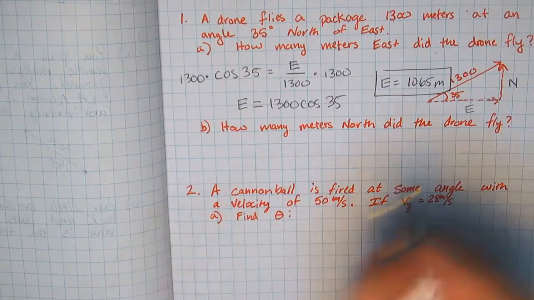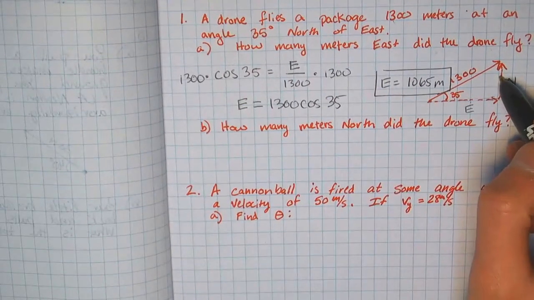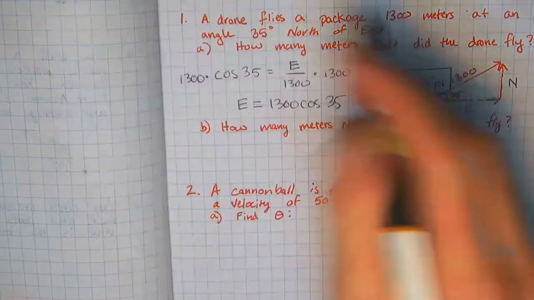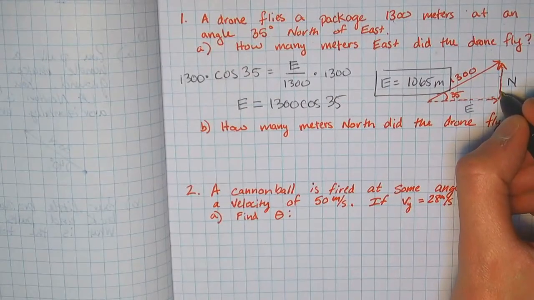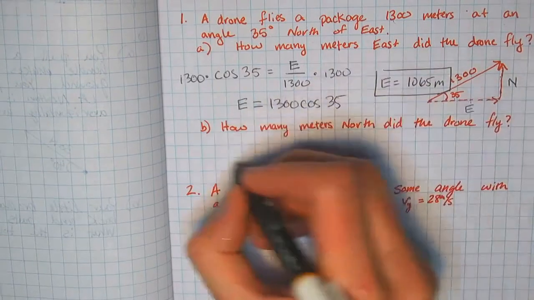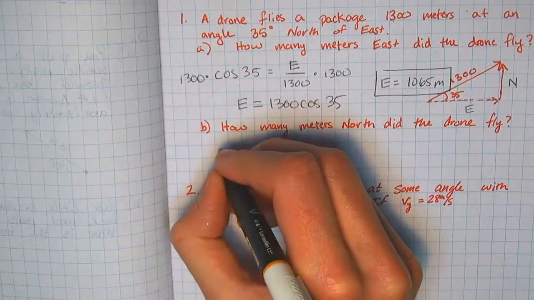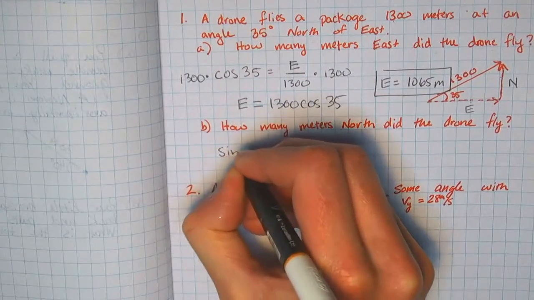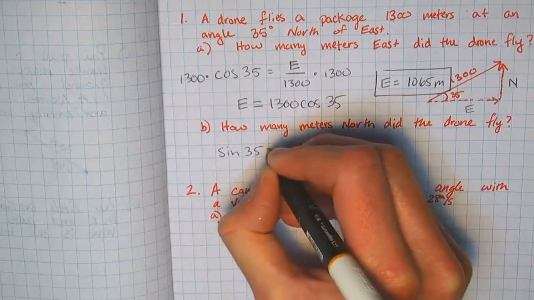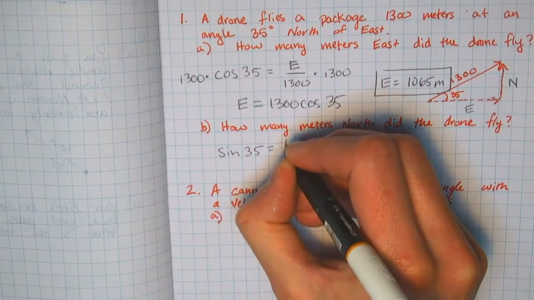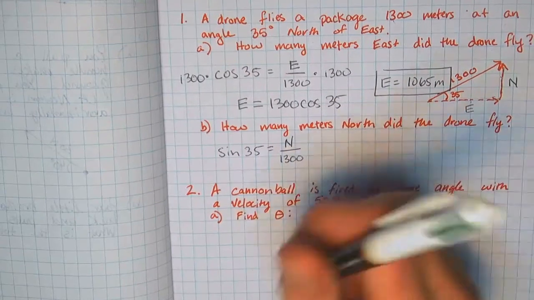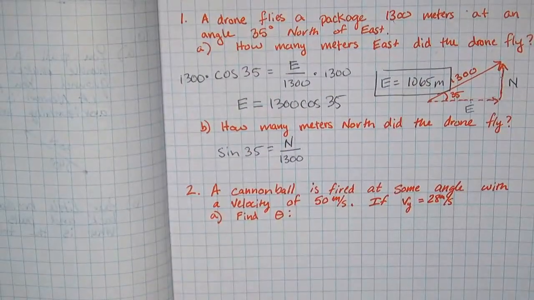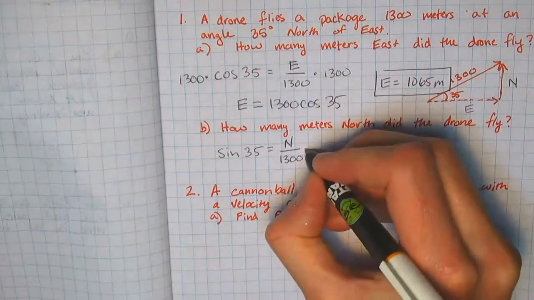Now to find out how far north you went. Since this is the opposite, you're going to be trying to use sine to do that. So that's going to be sine of 35 degrees is equal to how far you went north divided by the hypotenuse. So again, multiply by 1300.